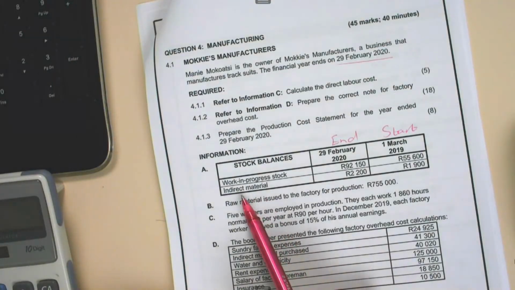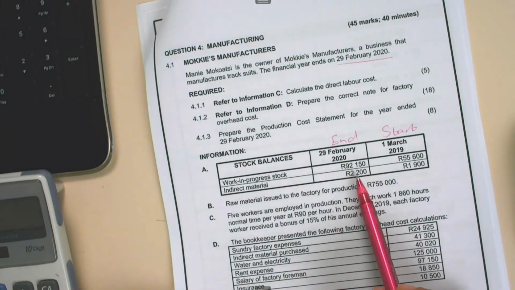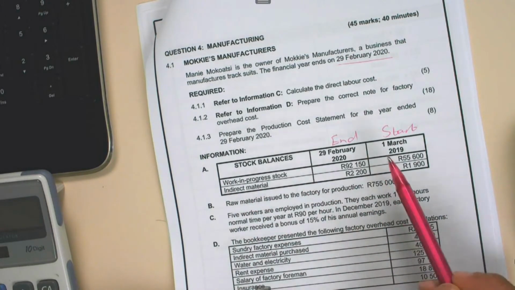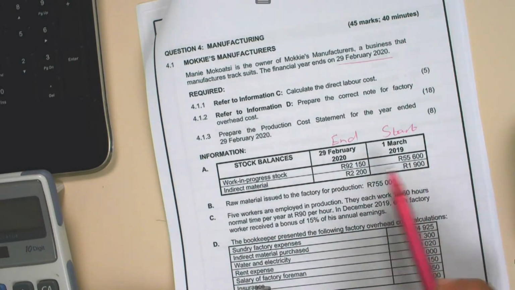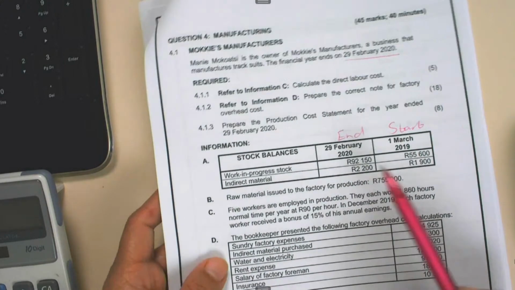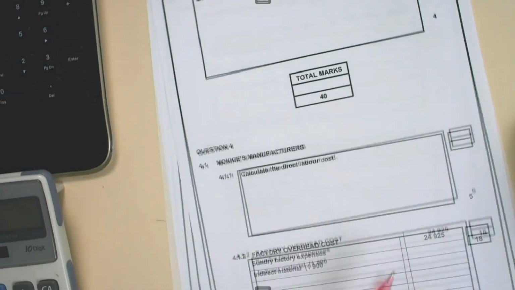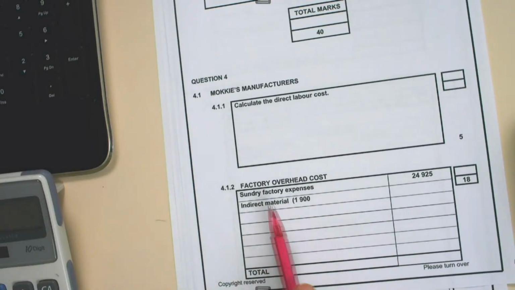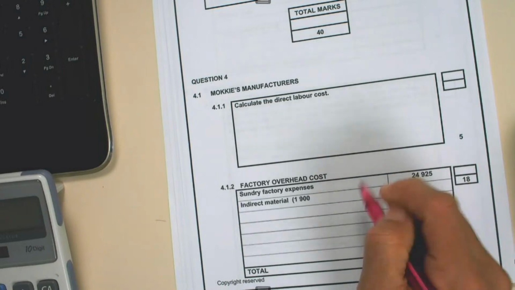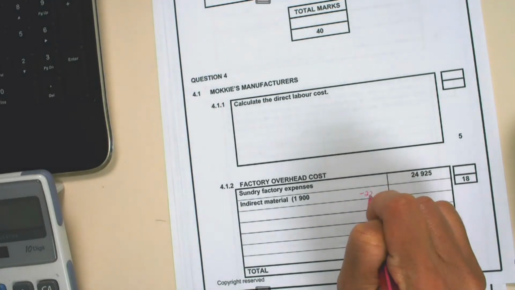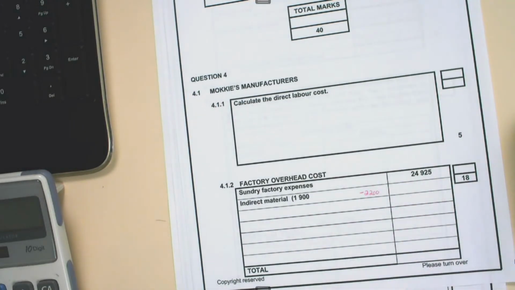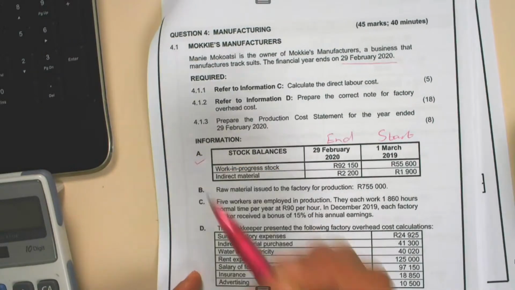Then I have my indirect material. That goes to my factory overheads. My opening will be added. My closing will be subtracted. Let's find that one. There's my indirect. Opening has already been put there, so closing I'm going to put it here towards the end, right? Minus 2,200. See, I'm picking up as I go along. I'm done with A.